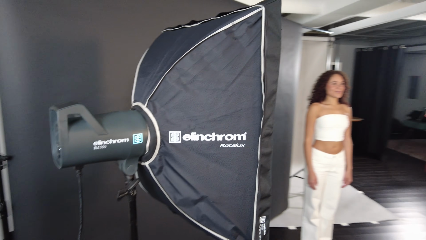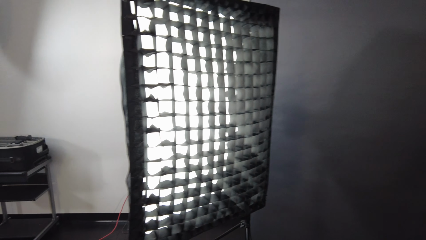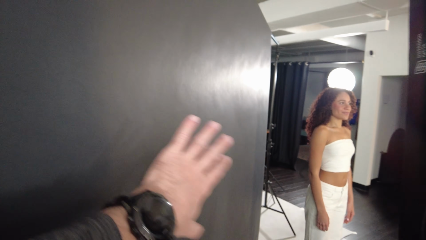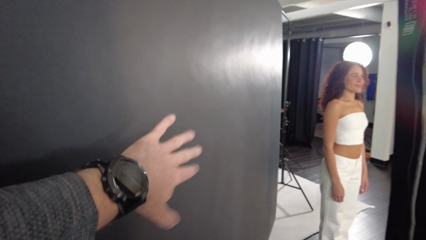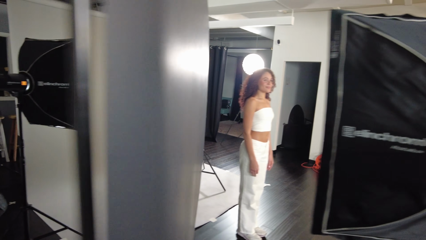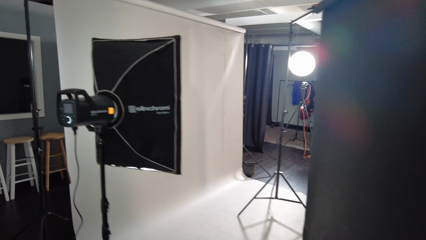So our key light is right here. It's illuminating Tasi, but I have a grid on this light, and so the strategy is for that light to only hit Tasi and not this black paper, so that the black paper will be totally black and we're going to illuminate Tasi.